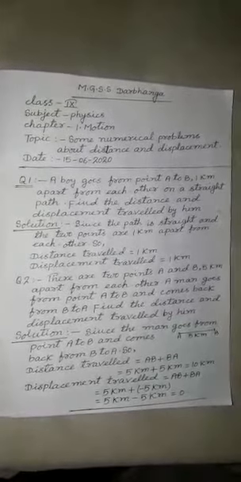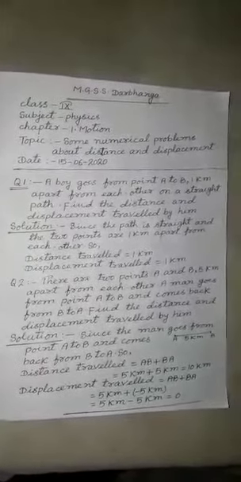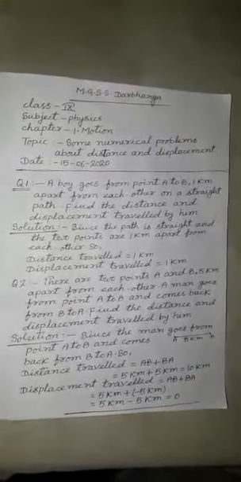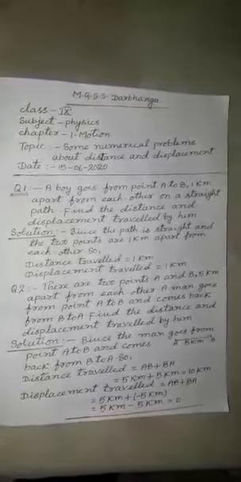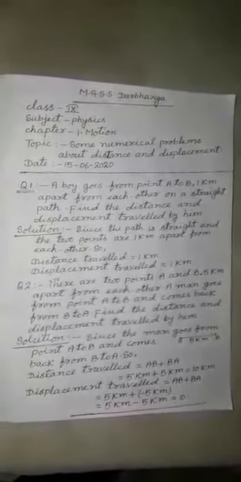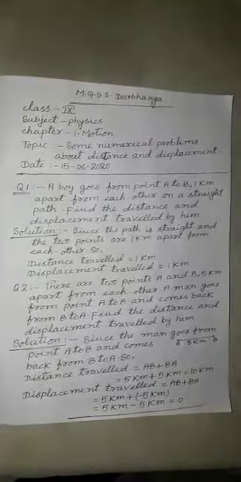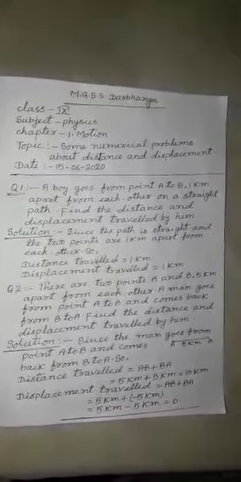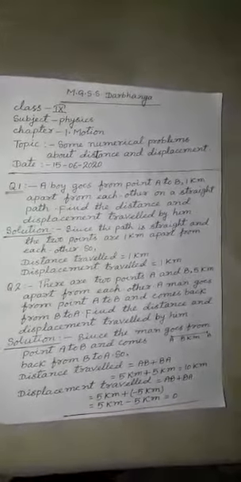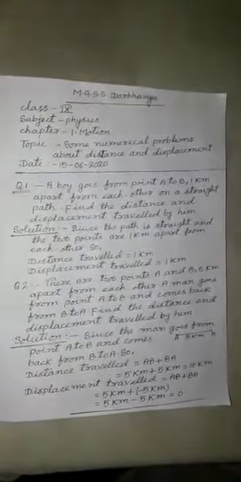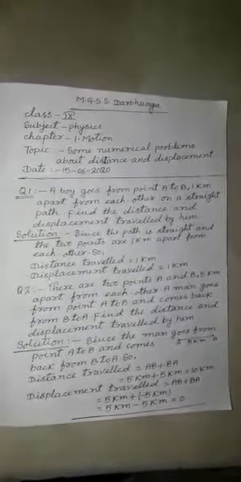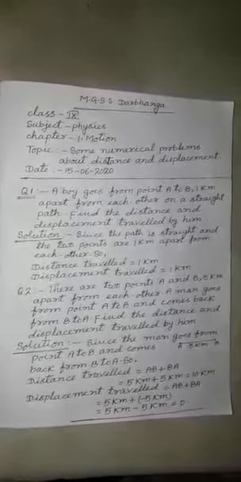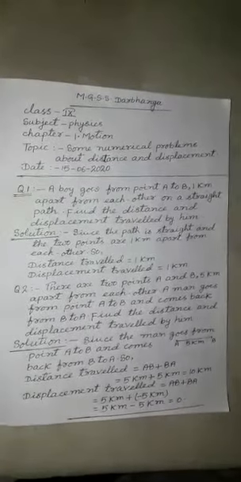The first question is, a boy goes from point A to B, 1 kilometer apart from each other on a straight path. Find the distance and displacement traveled by him. Dear students, the 2 points A and B are apart from each other by 1 kilometer, and they are on the same straight line, same straight path.